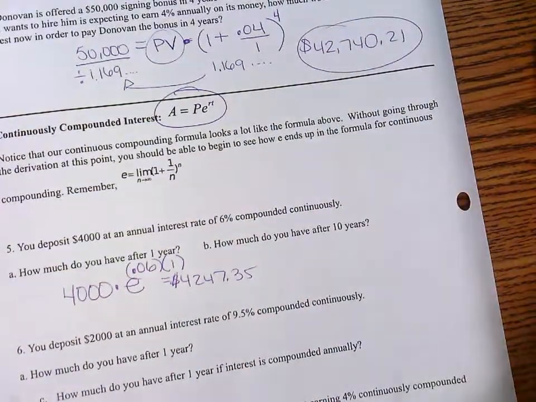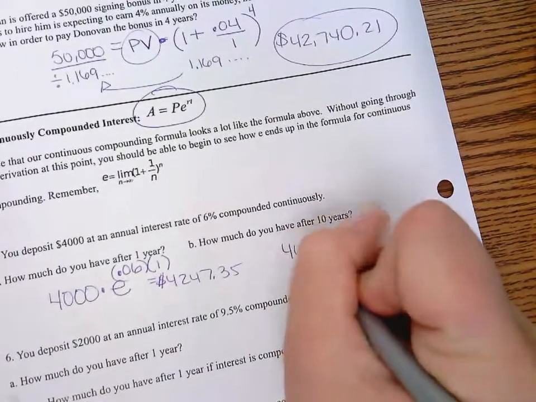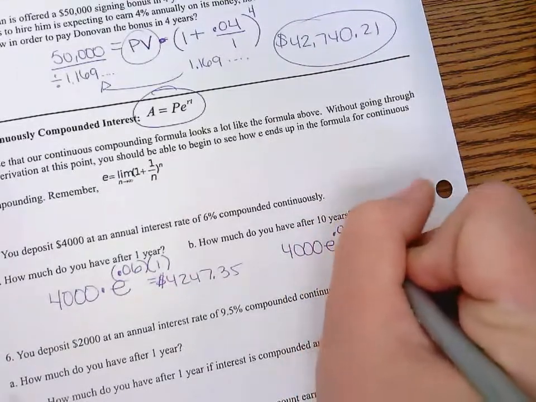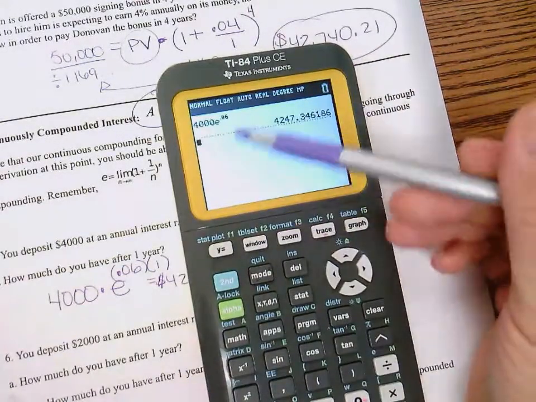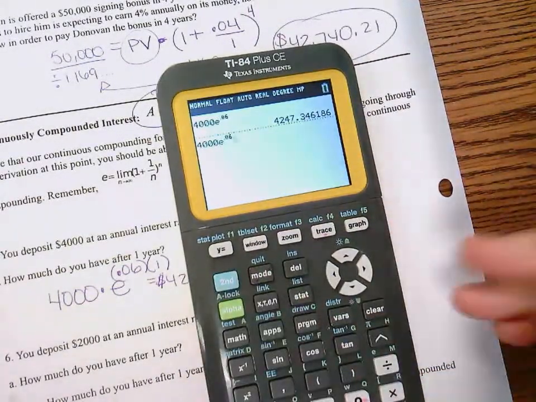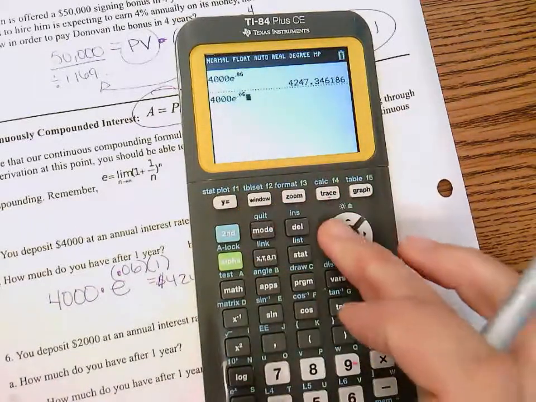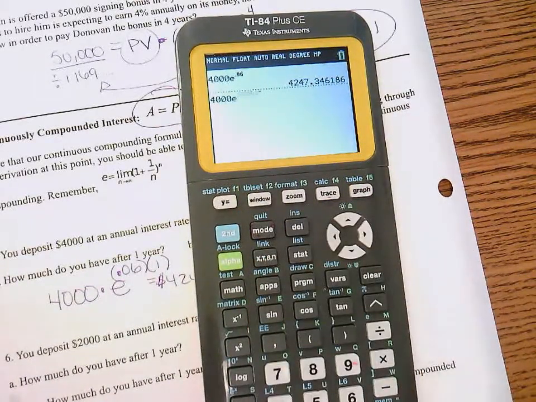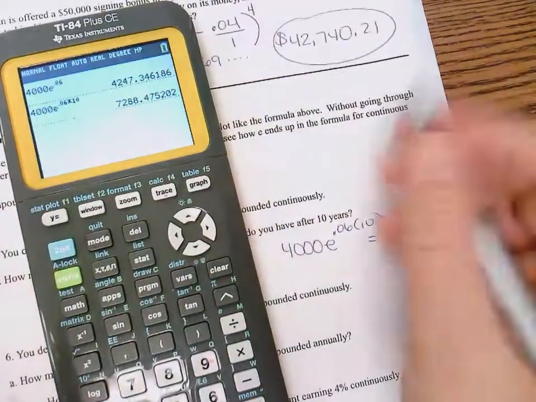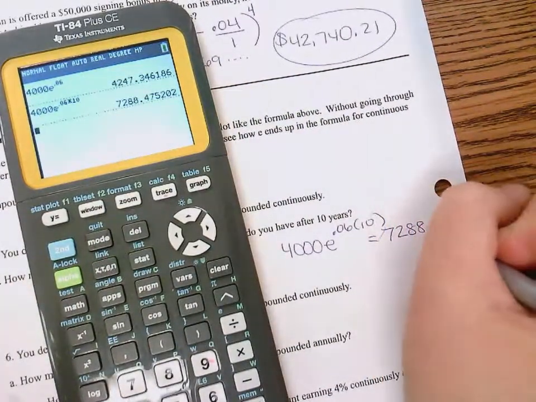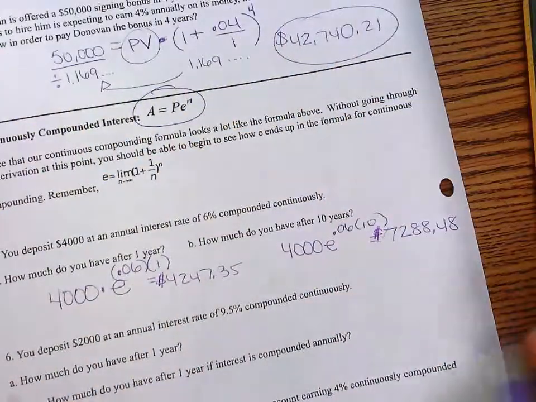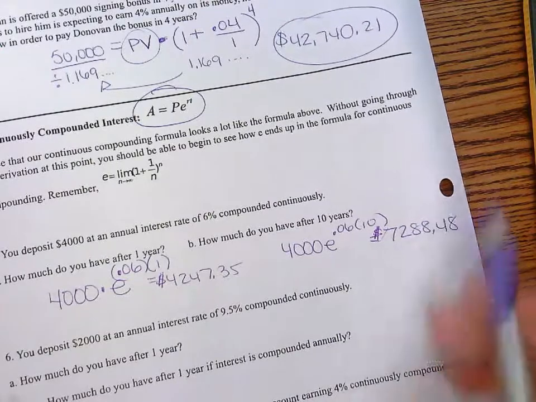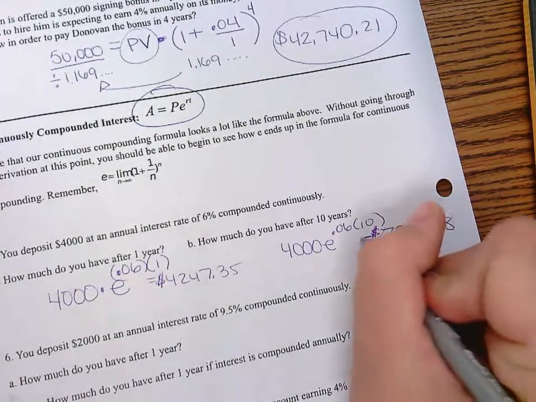How about after 10 years? So we would do 4,000 e to the 0.06 times 10 instead. So I can go second entry, which is above the word enter, get what I had back. I just want to take 0.06 and multiply by 10. So $7,288.48. So I'd have $7,288. So I haven't quite doubled my money yet, but you'll see some questions where I ask you to double your money.